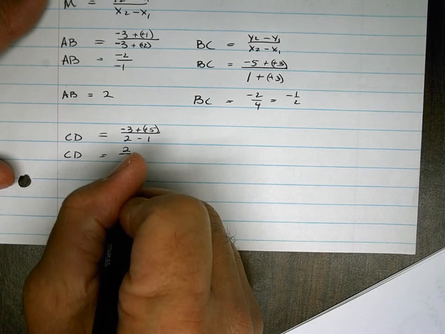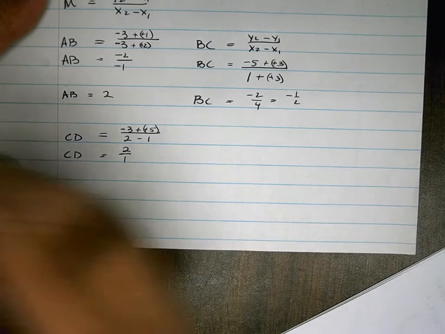So the slope of CD is 2 over 1, or simply 2.